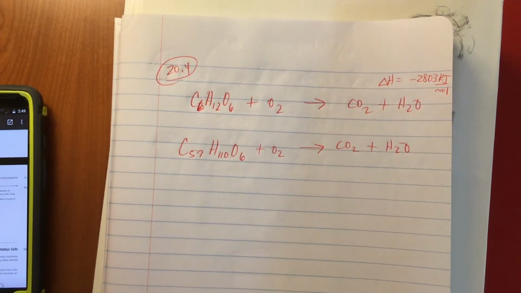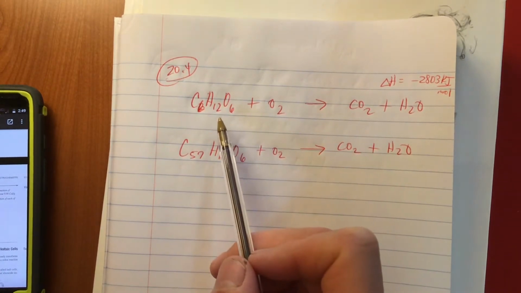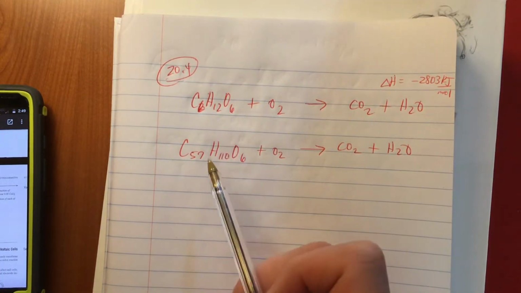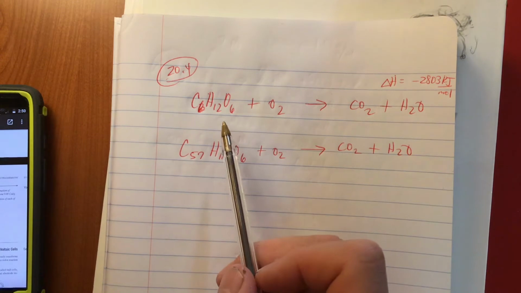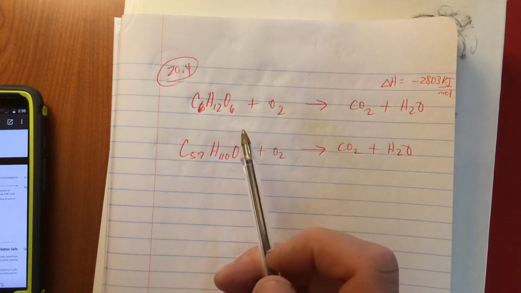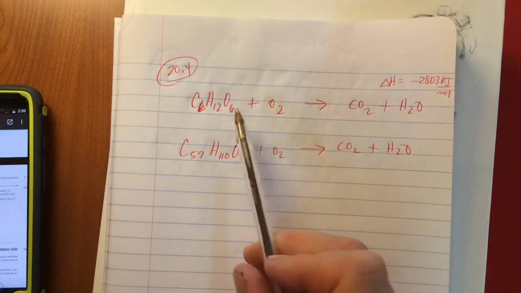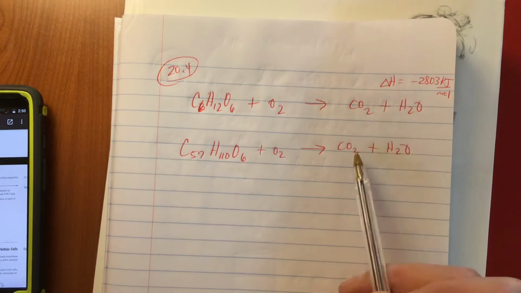Right, here's my thinking on 20.4. We've got glucose, and I believe this is pronounced tristerin, and they want us to write out the thermochemical equations for the combustion of each of these. So I reacted each with oxygen, O2, and then the formation of CO2 and water are our products.